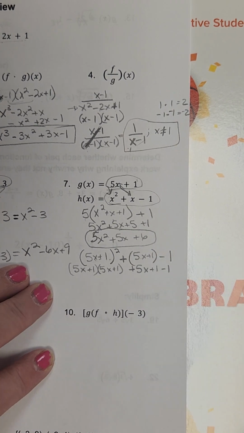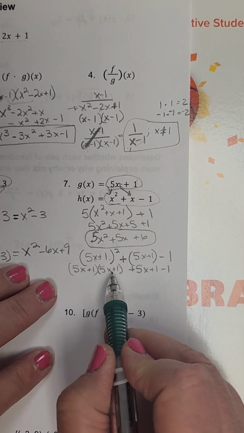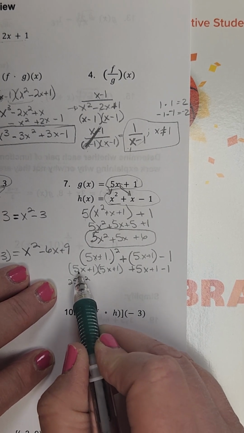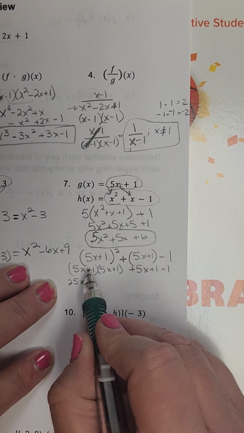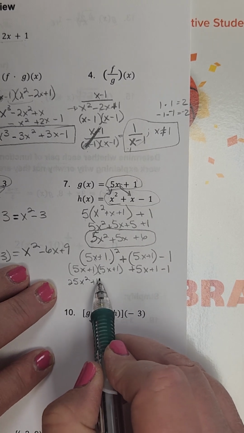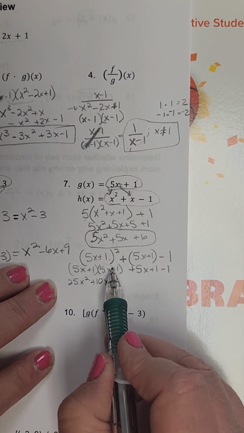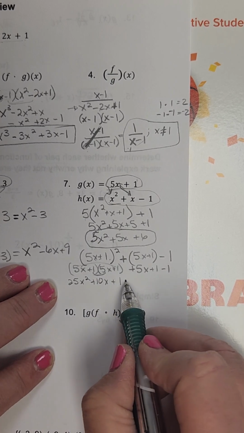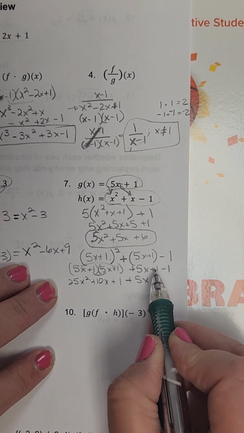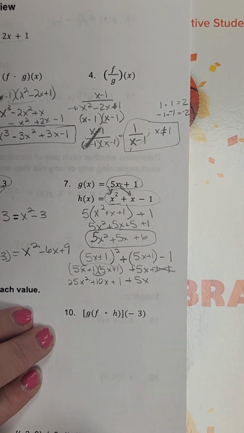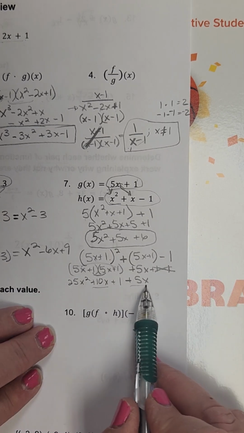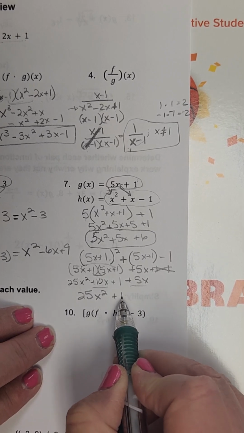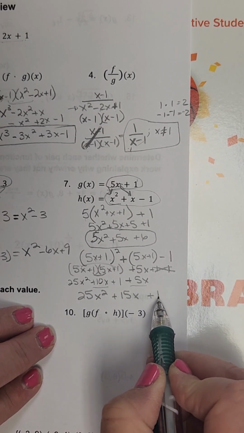And then subtract 1. So when we FOIL this, 5x times x is 25x squared. 5x times 1 is 5x. And then another 5x gives you 10x, because that's 5x there, and then 5x here. And then plus 1. And then plus 5x. I'm going to go ahead and cancel those two out. So now we can combine this x and this x. 25x squared plus 15x plus 1.